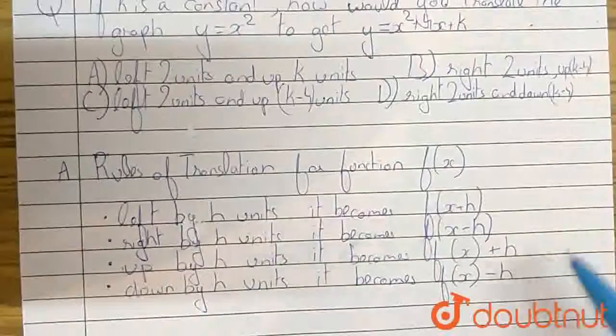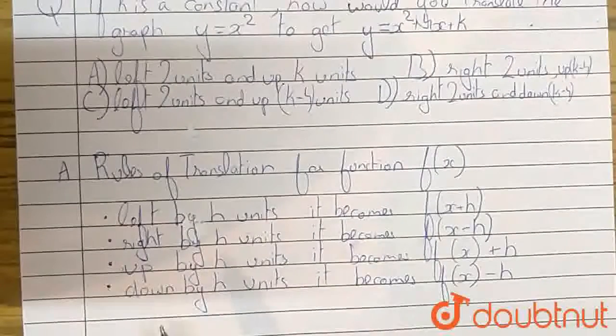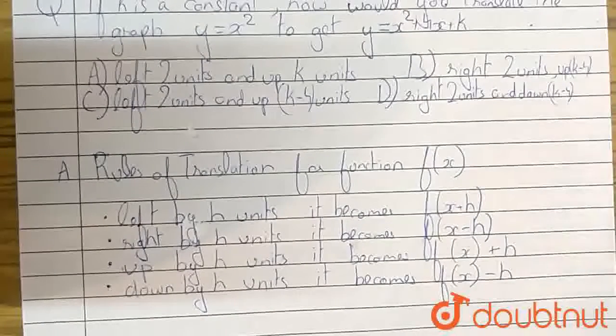This is as when we're translating it up or down, it is actually translation in the y direction, and since up is positive and down is negative, we get plus and minus.